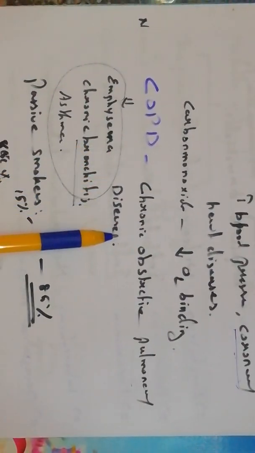And one more point they mention here: the person who is smoking will consume 85% of the smoke. When they smoke, they consume 85% of the smoke. Around 15% is left outside.